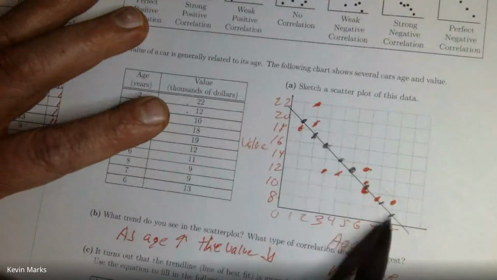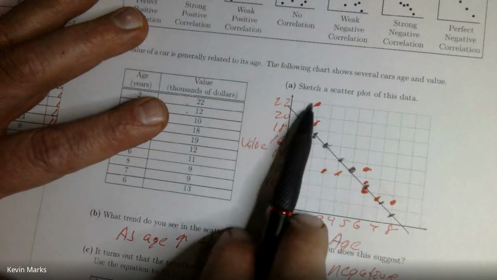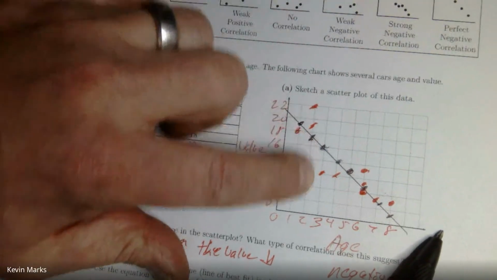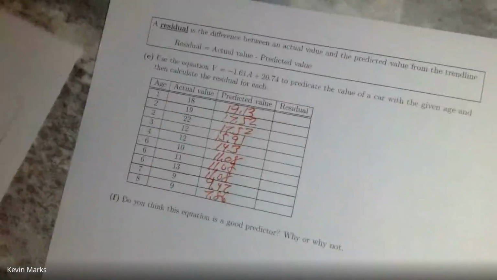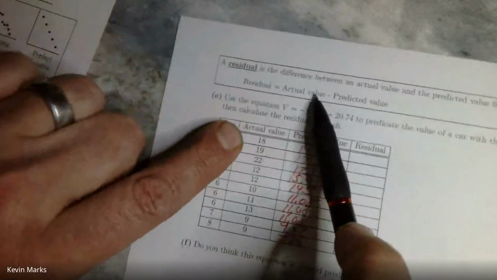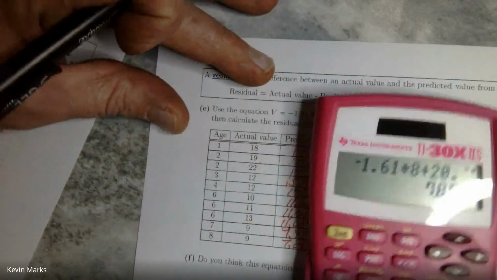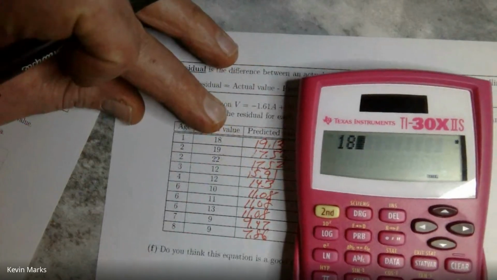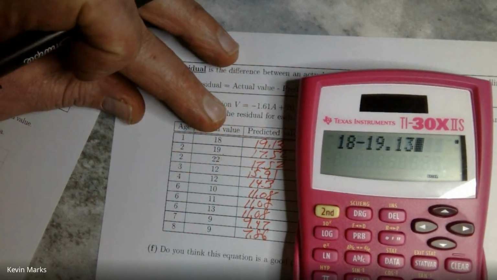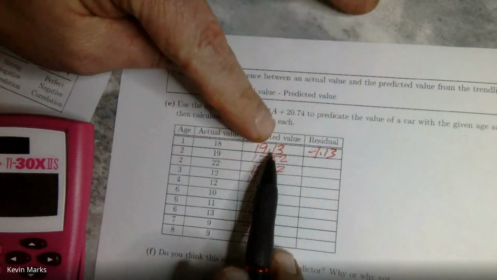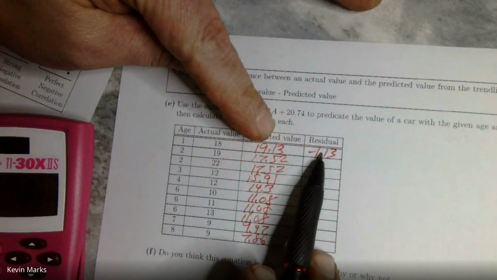Okay, so now the question is, how far away are the actual dots from the projected line? Basically, you have to find the space. So we take the actual value and subtract what was predicted, right? For the first one, it's 18 minus 19.13, so that's going to give you a negative 1.13. In other words, the space here is negative 1.13.